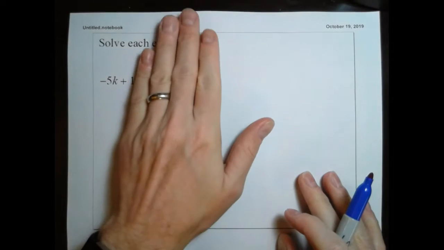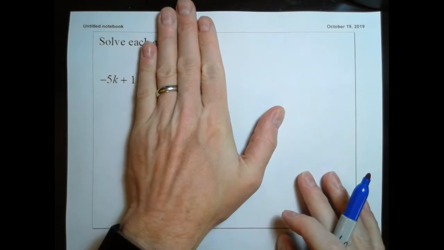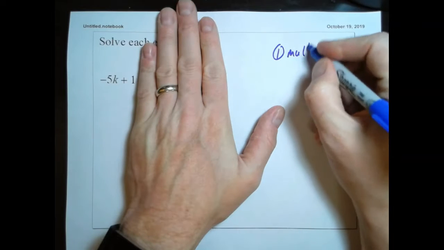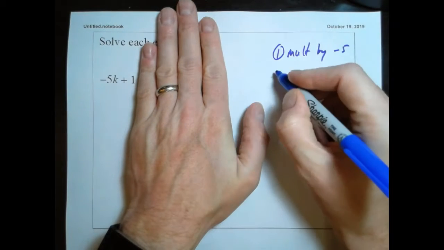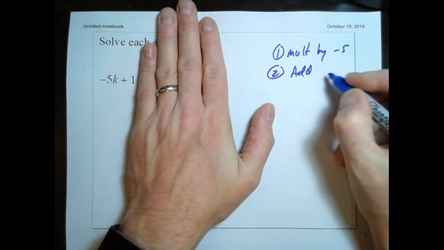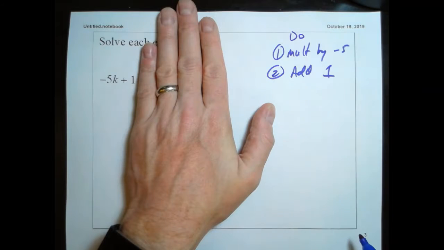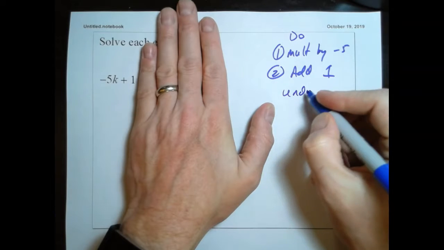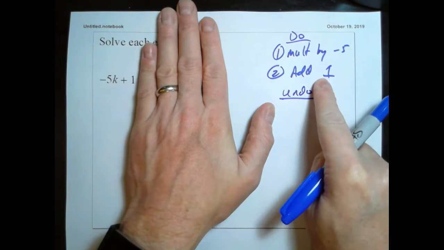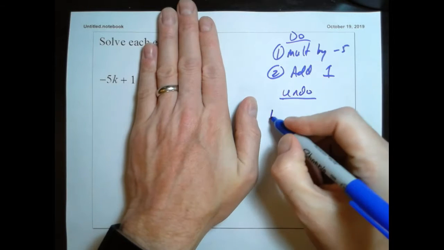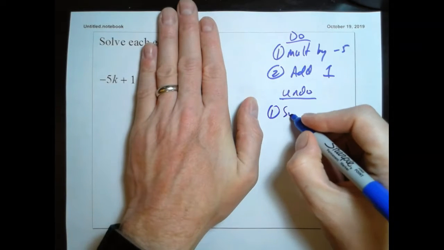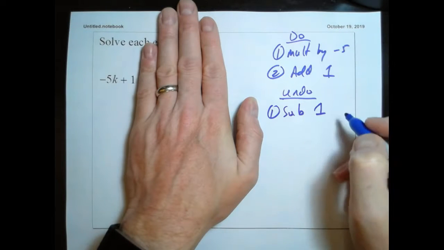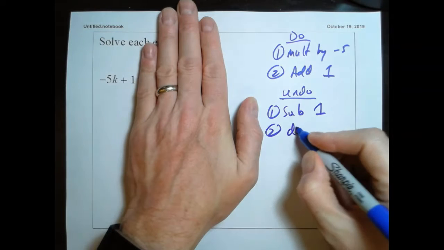So remember, if I covered this up, let's ignore this. If I had to plug a number in there, I'd have to multiply by 5 first. Actually, negative 5. And then I'd have to add 1. That's what you'd have to do. Now, what I want to do is undo this. So to undo, I have to come back to what was the last thing I did. Well, the last thing I did was add 1. So the first thing I do to undo this is undo that addition of 1, so I subtract 1. And then I multiplied by negative 5, so to undo that, I will divide by negative 5.